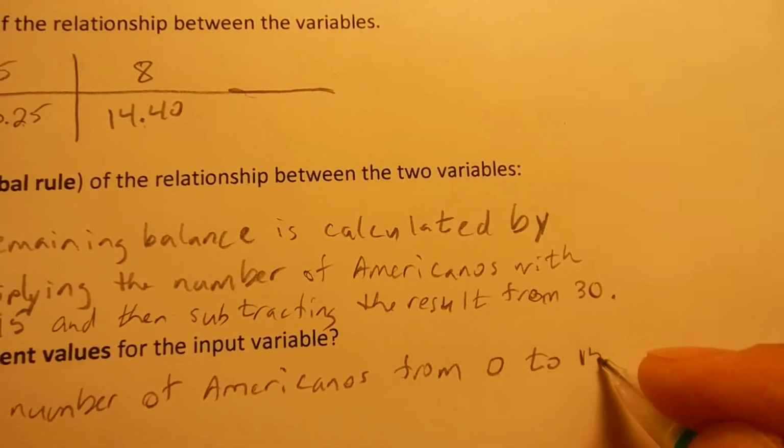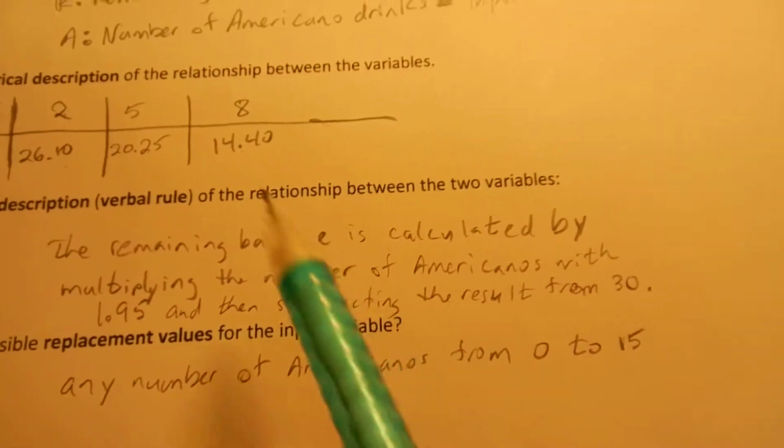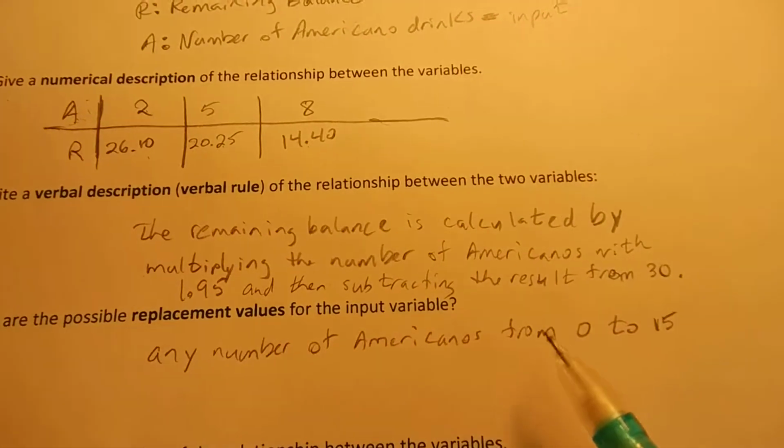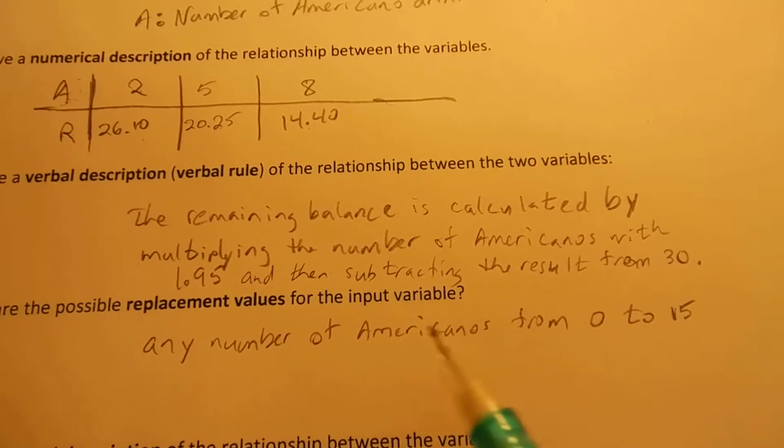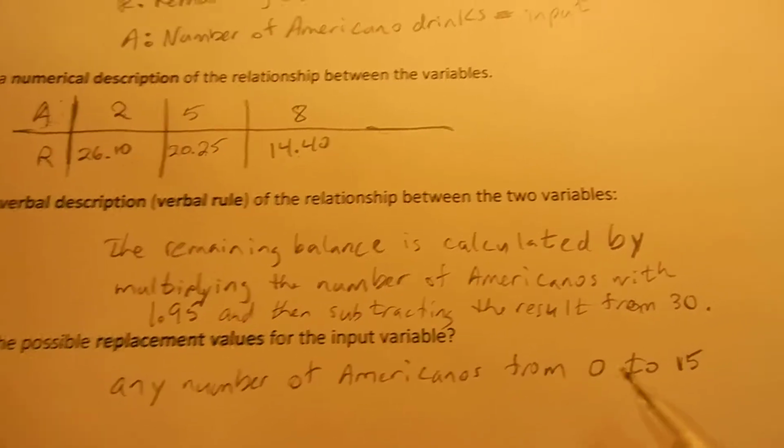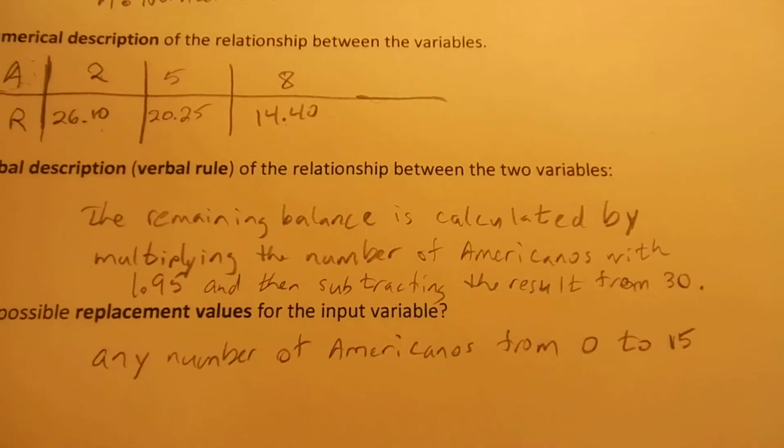So reasonable replacement values for this variable here are any number of Americanos from 0 to 15, or you could also write any whole number from 0 to 15, since we're simply talking about values. That'll do it as well.